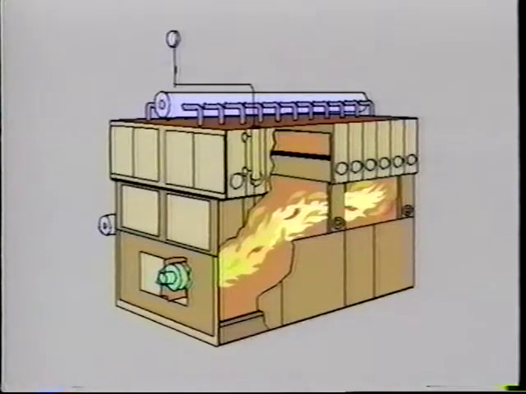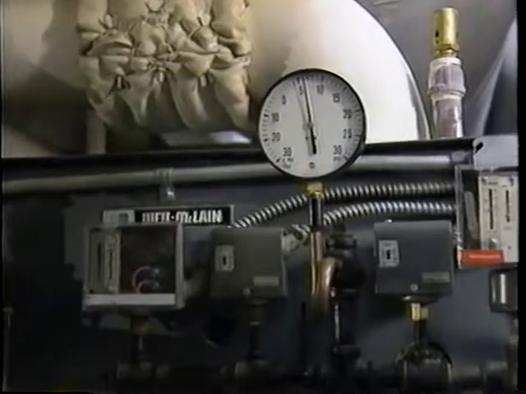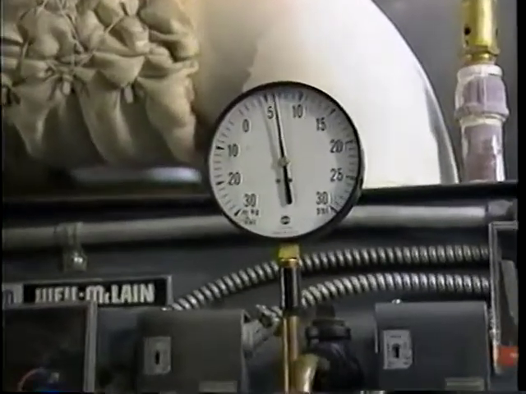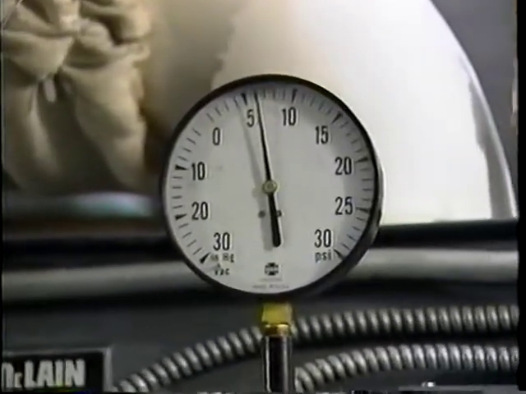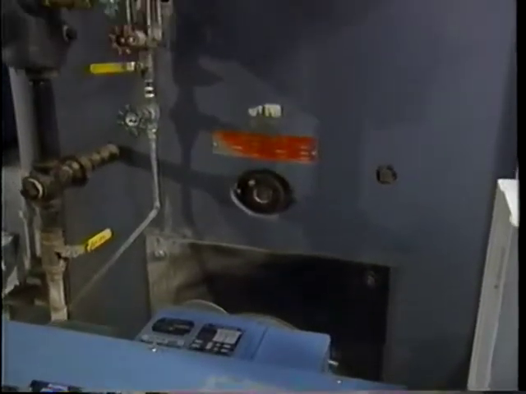Because each section is modular, additional sections can be added to increase capacity as required. Cast iron boilers are limited to low-pressure steam or hot water for heating and process applications and typically range in size from 25 to 200 horsepower.